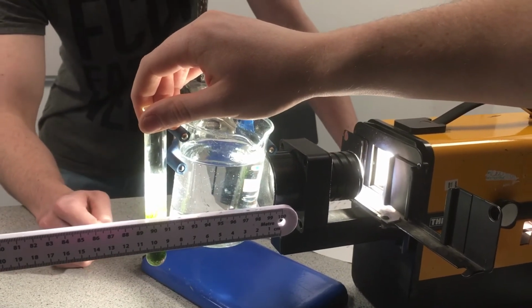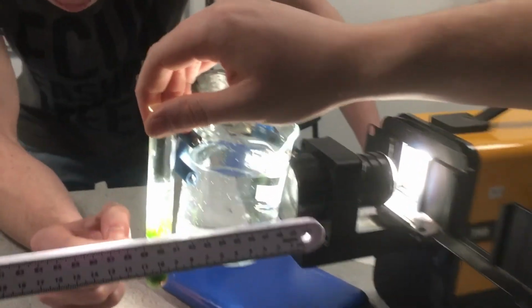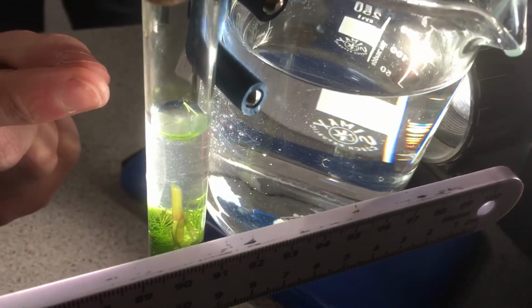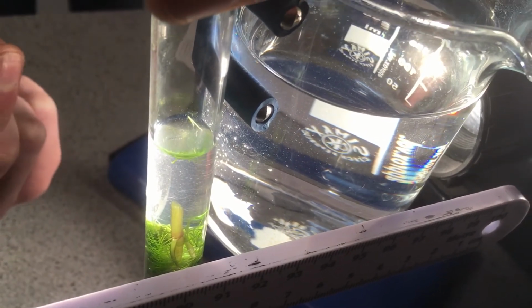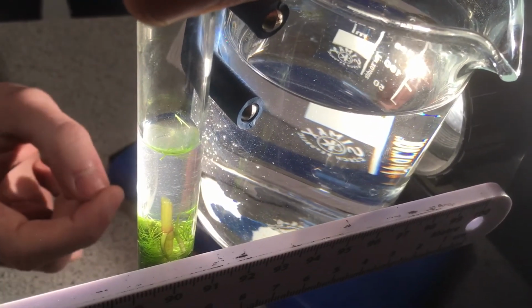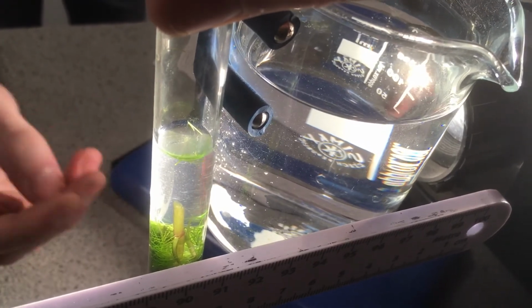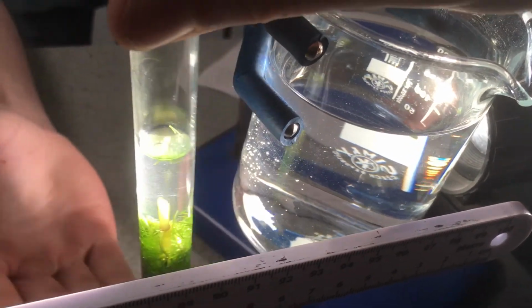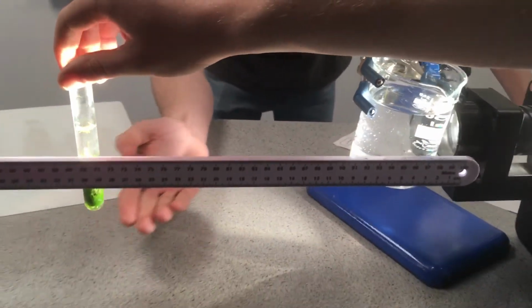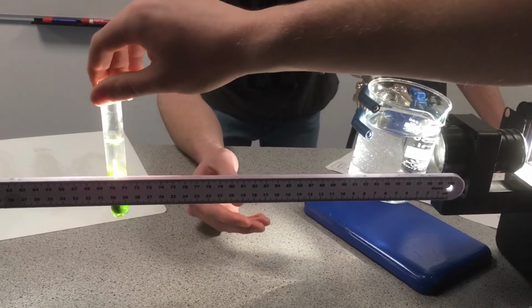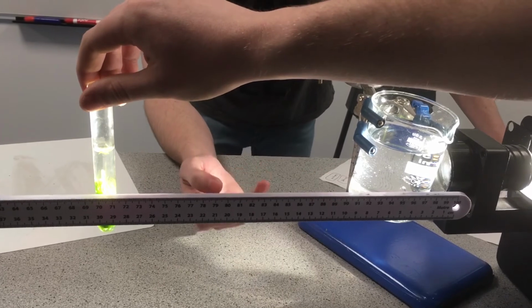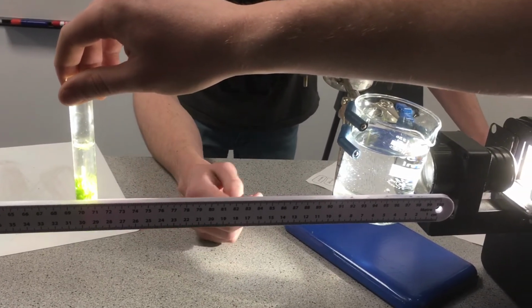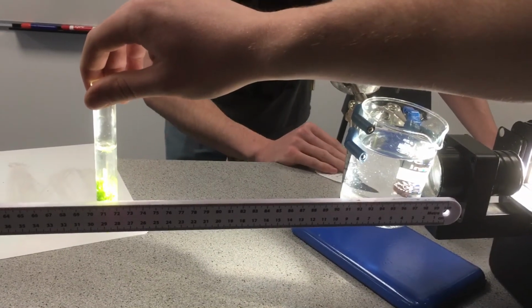So as you can see here, if you look closely, the cucumber is giving off these bubbles, and the bubbles represent the rate of photosynthesis. So the more bubbles being given off, the higher the rate of photosynthesis. So as we move further away, we expect the rate of photosynthesis to decrease, so less bubbles, because light intensity is a factor affecting photosynthesis. So, interesting, Christian.